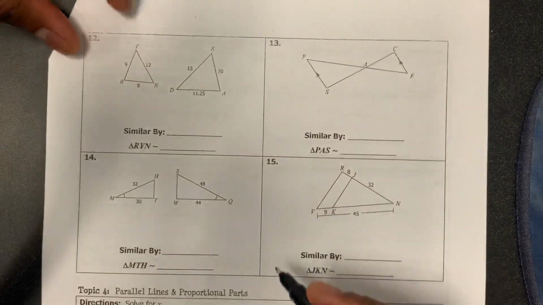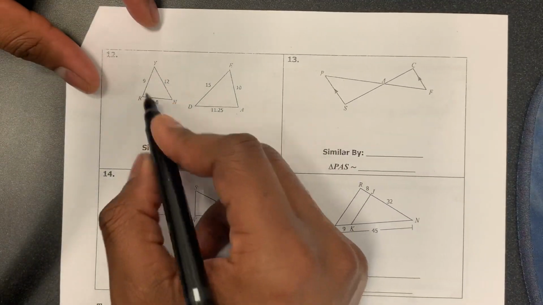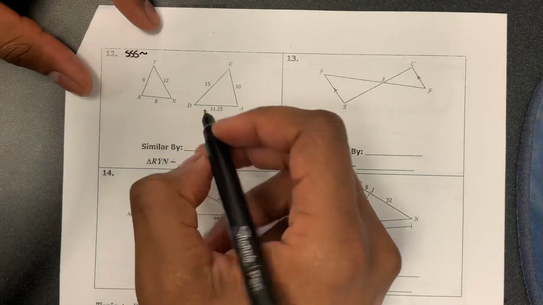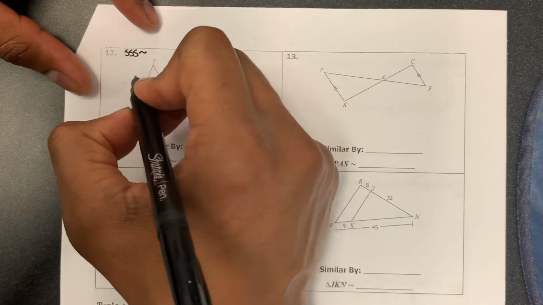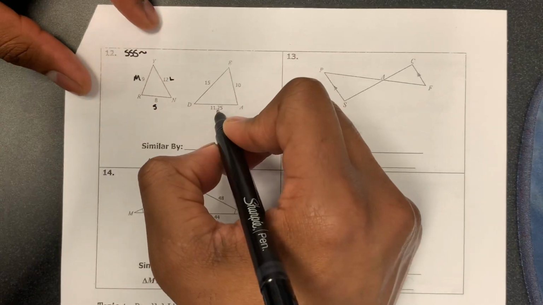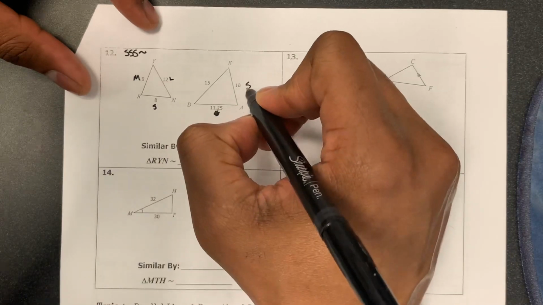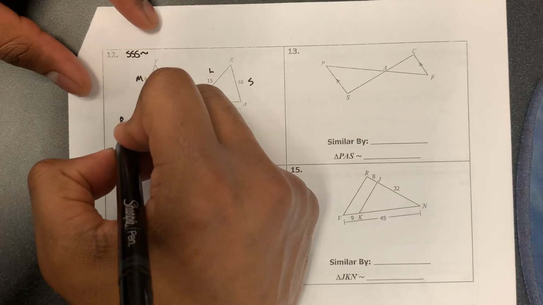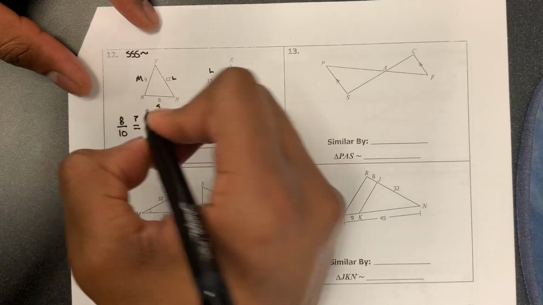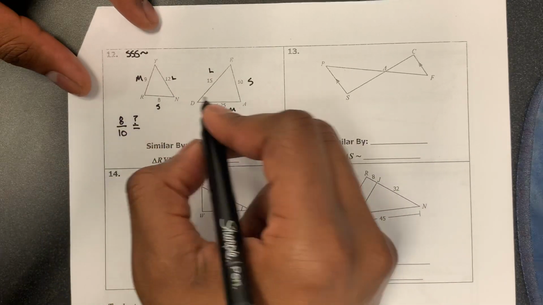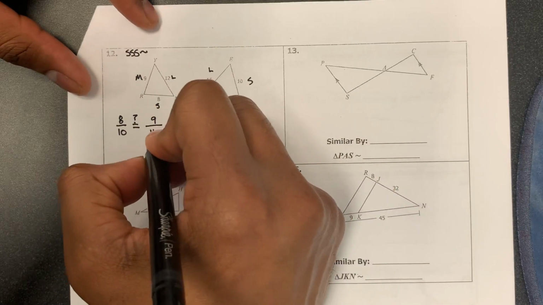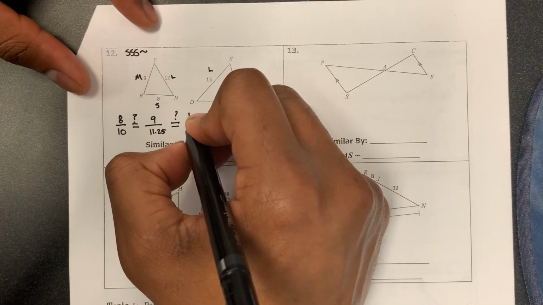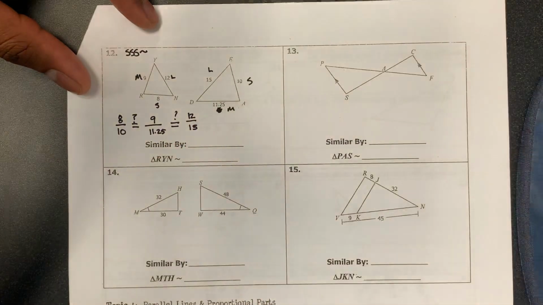For number 12, we have three sides given. So we're going to test for side similarity. And let's see, we have small, middle, large, small, middle, large. So we need to check if 8 over 10 is equal to 9 over 11.25. And we need to check if that's equal to 12 over 15.